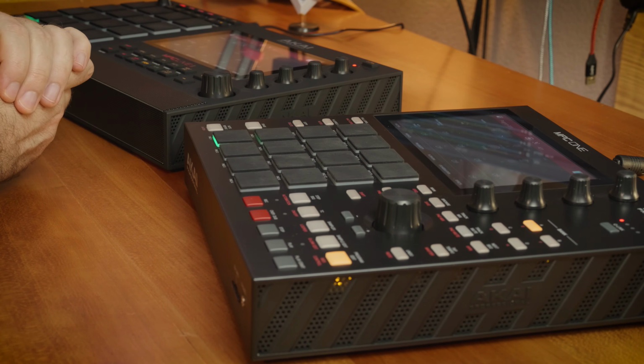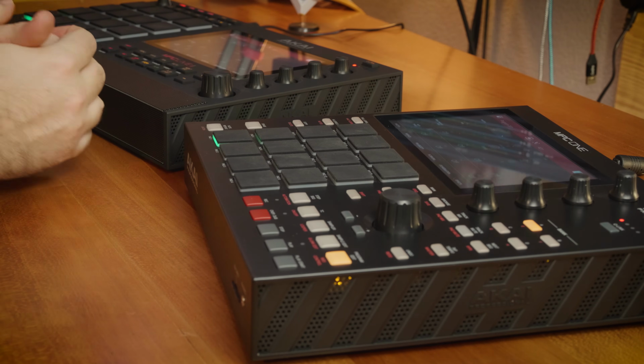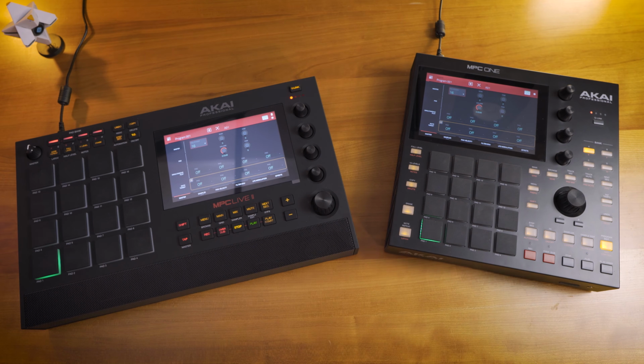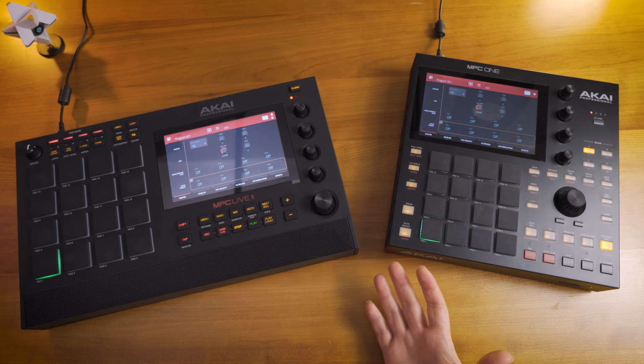Really great combo of stuff between the battery, speakers, and the additional features. It's got 2 USB connections, which you can always just hook up a USB hub if you want for more connections. That's what I do with the MPC One. So that was cool, it's a nice feature. It does have Wi-Fi. Wi-Fi is good as well.